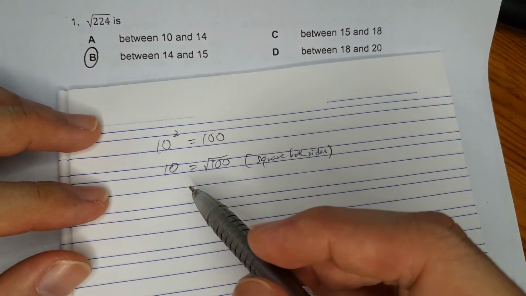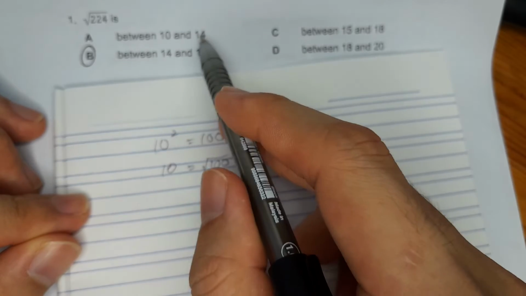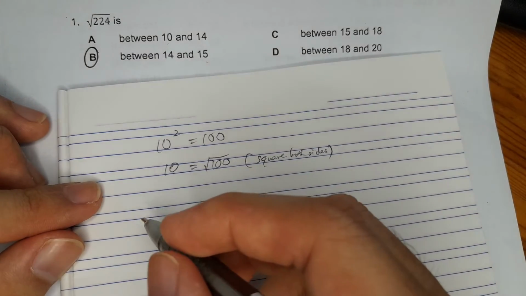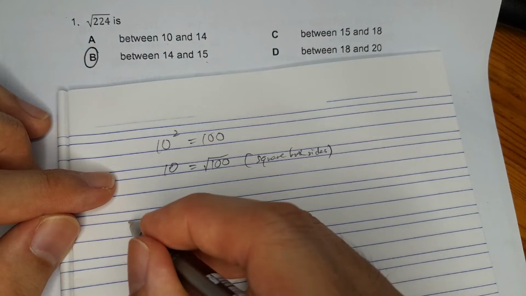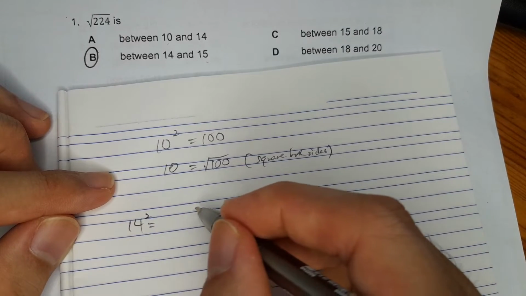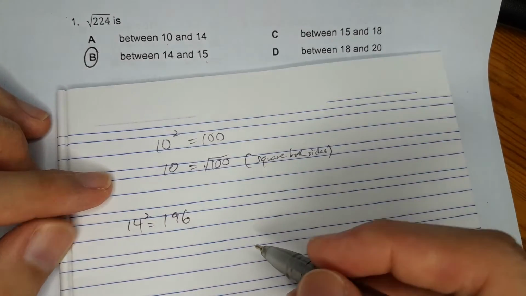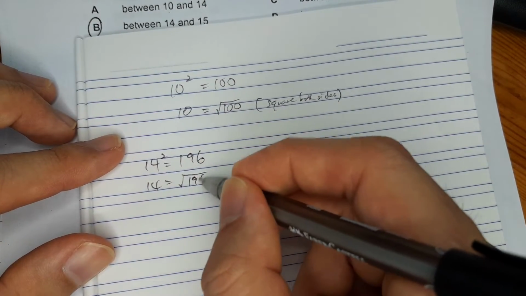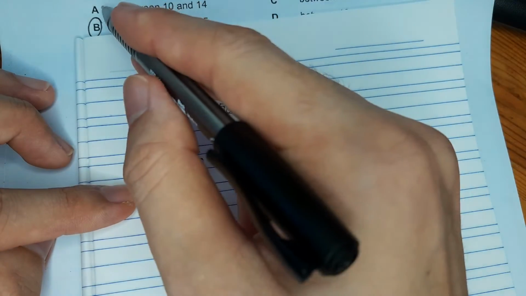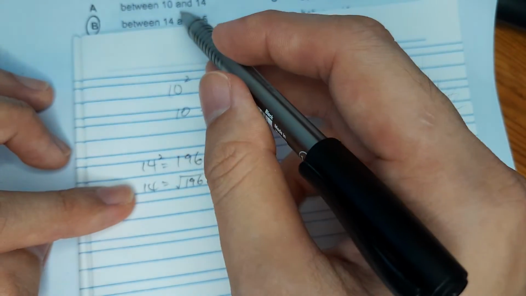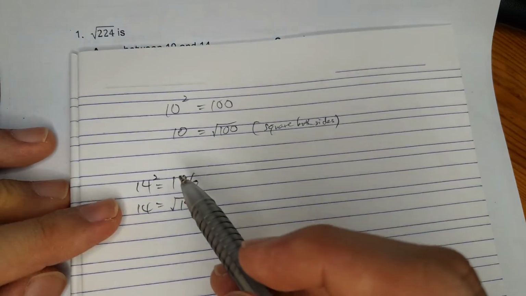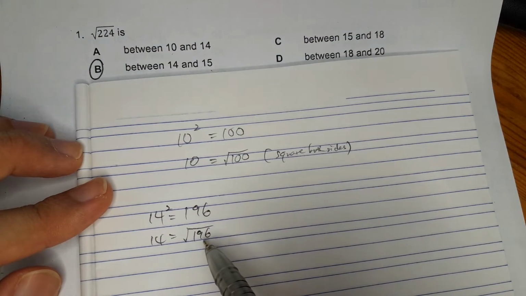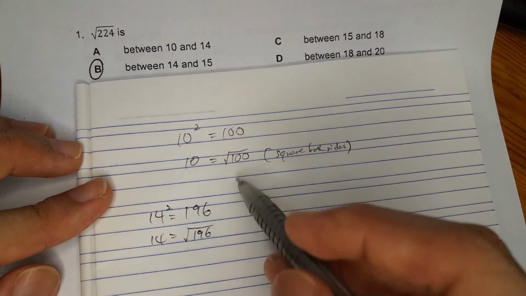So what we can do is select the numbers in the answer choices given and try to find out the perfect square. We found 10, let's look at 14. So 14 squared is 14 times 14, you get 196. So if this is the number 14, this would be the square root of 196. Now we know the number is 224, and 224 is larger than 100, it's also larger than 196, right? It's definitely not within this range.